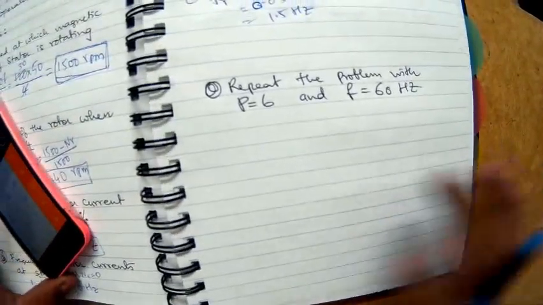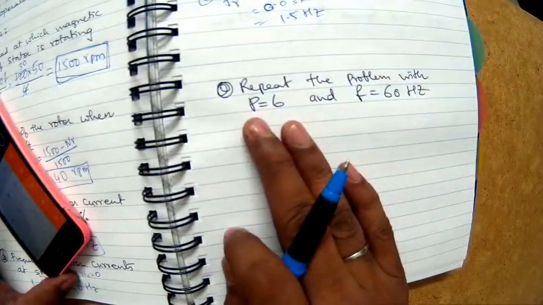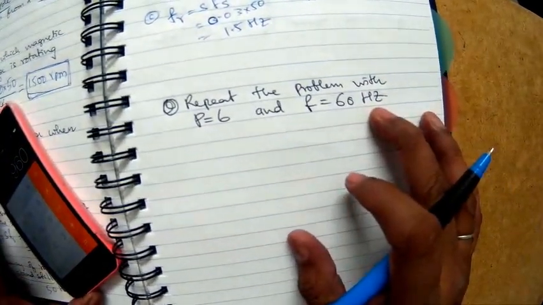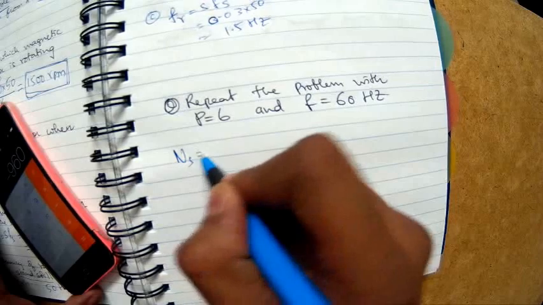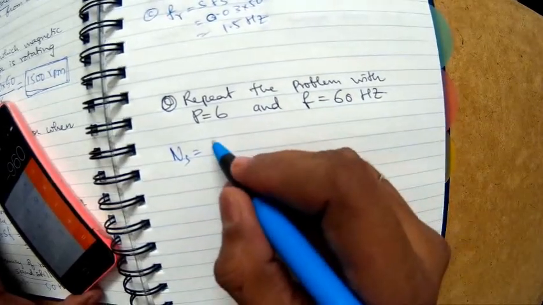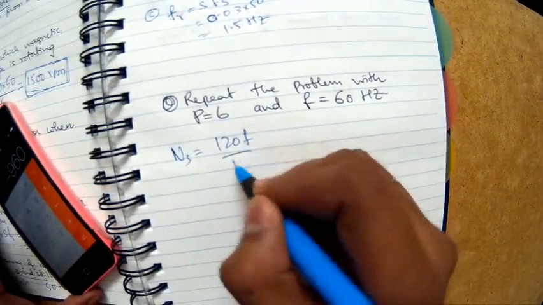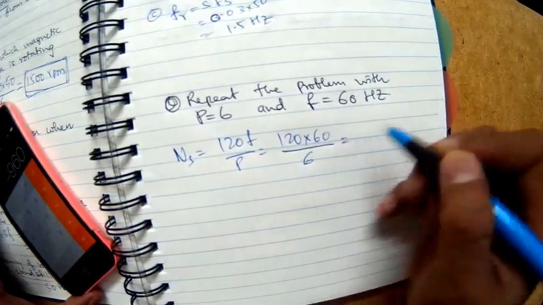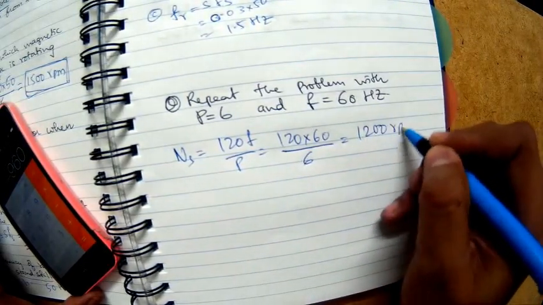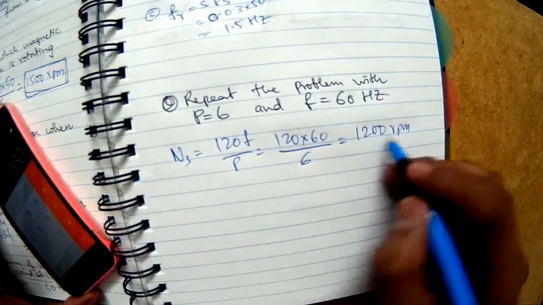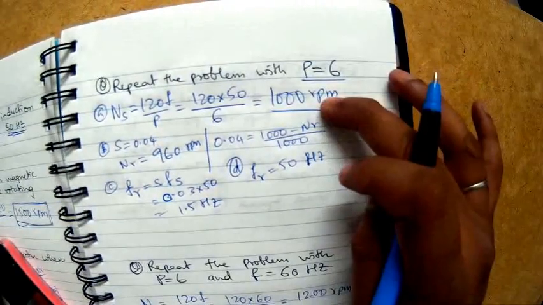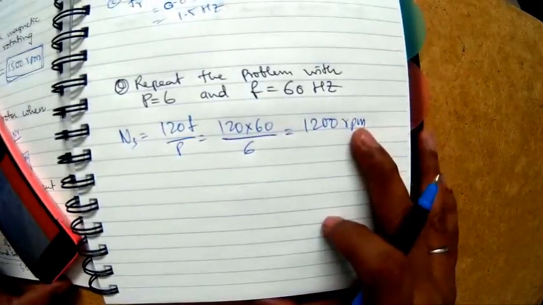Alright, very quickly, repeat the problem with P equal to 6 and frequency 60 Hertz. Now we'll see the effect of increasing the frequency. So what is the synchronous speed? Synchronous speed is 120 F by P. So 120 into 60 divided by 6. This will be 1200 RPM. So now you notice that by increasing the frequency I have increased the synchronous speed. Earlier it was 1000, now it is 1200 RPM.